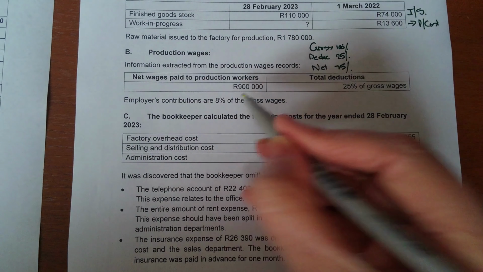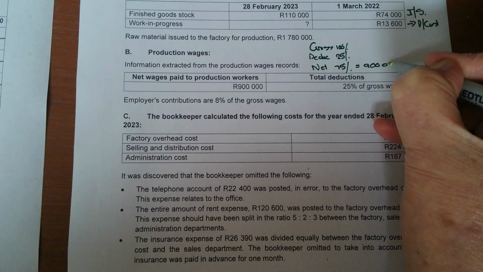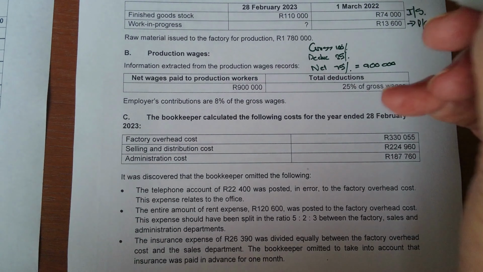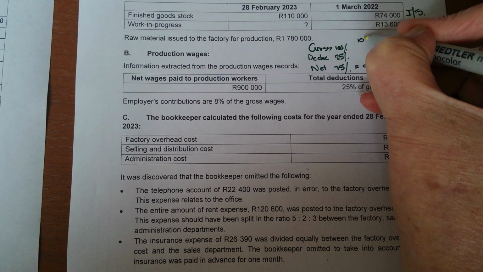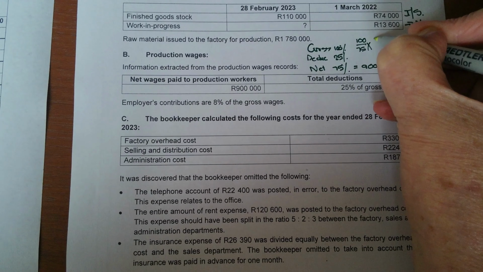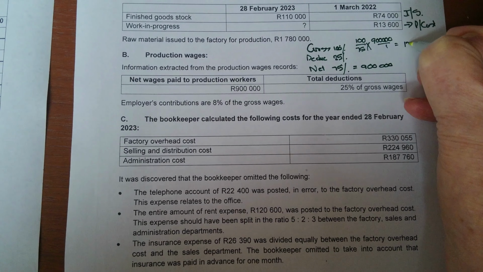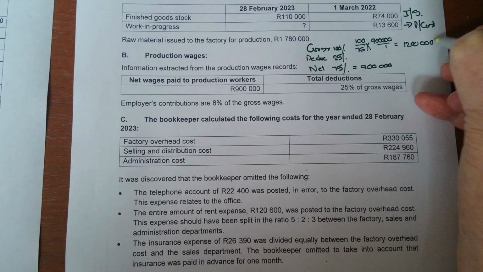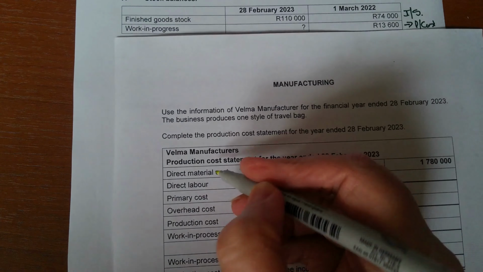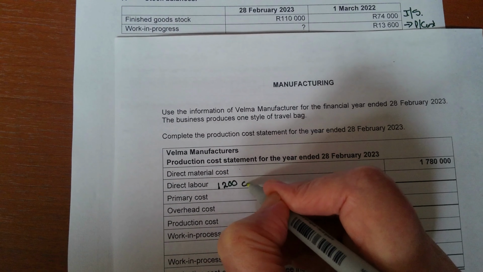Okay, they give me the net wages, so this 75% equals 900,000. I need to know the gross wage, so the percentage that we want over the percentage that we know times the 900,000 will give me 1.2 million. Okay, so that means for direct labor, I will indicate the amount as 1.2 million.